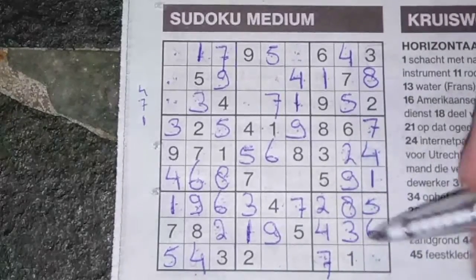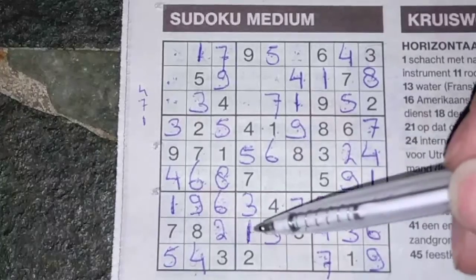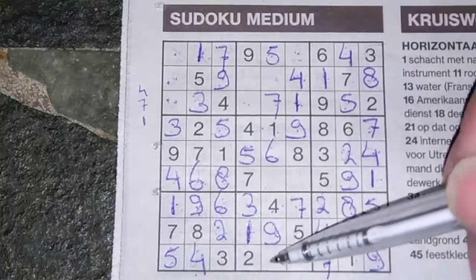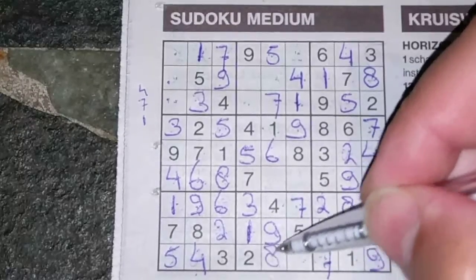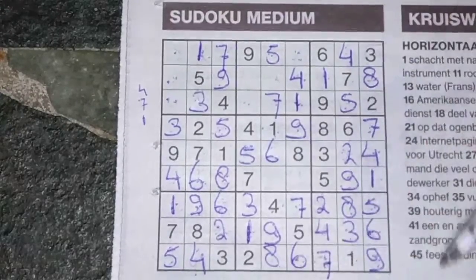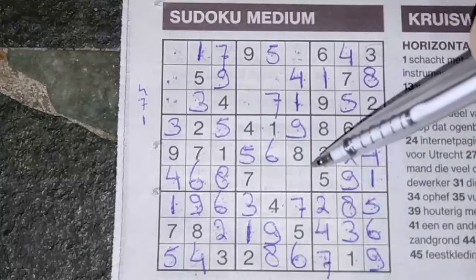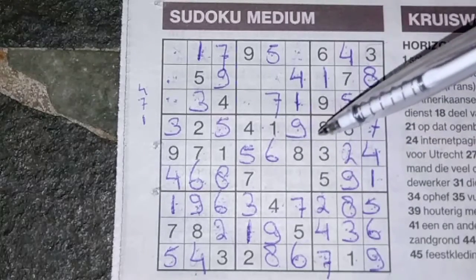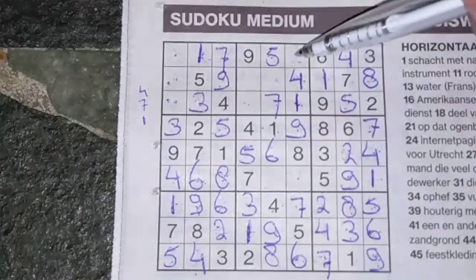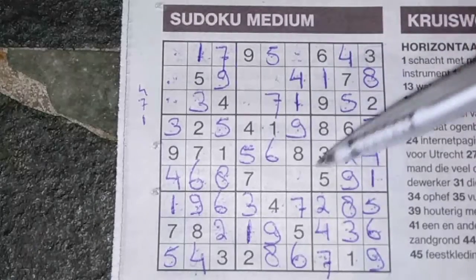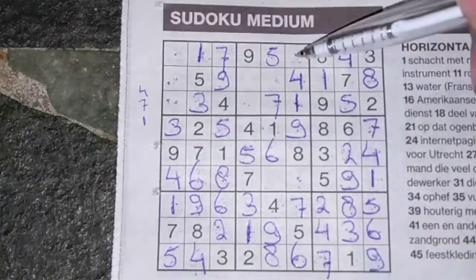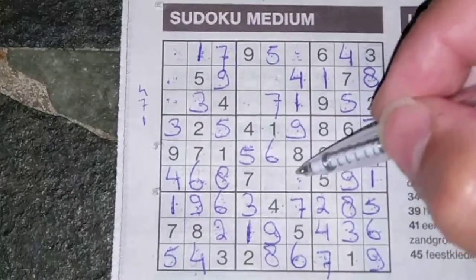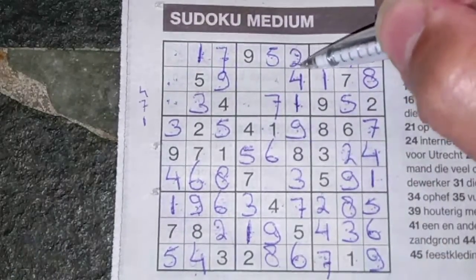One number left in this big square for the number 9. 1, 2, 3, 4, 5, 6 and the 8 are missing. We have an 8 there. No 8 there. 8 should be here. And the 6 goes there. Then 2 numbers left in this column for the numbers 2 and 3. We have a 3 there. No 3 there. 3 should be here. And the 2 goes there.